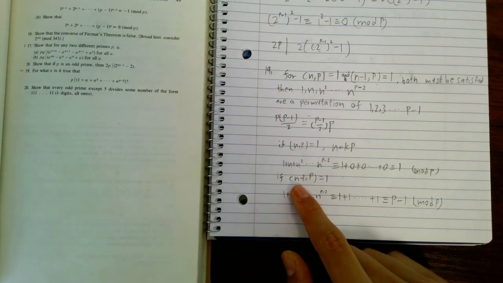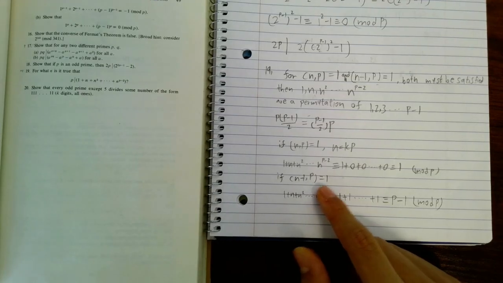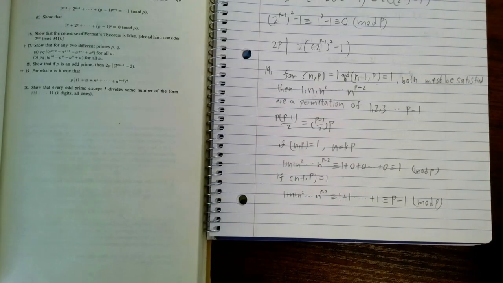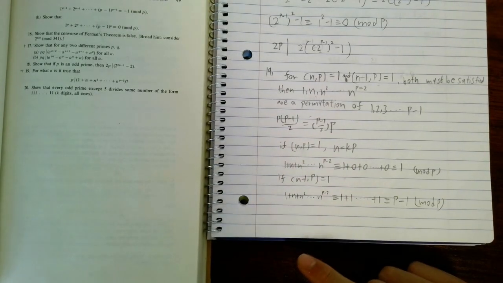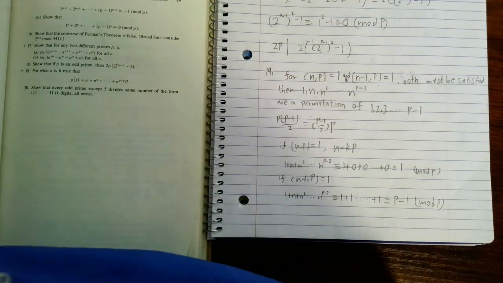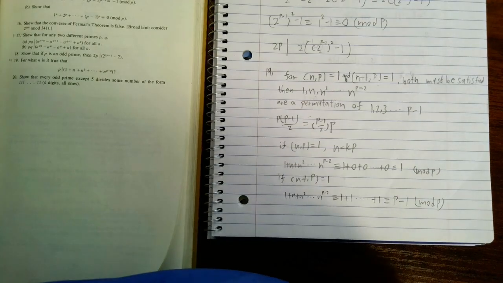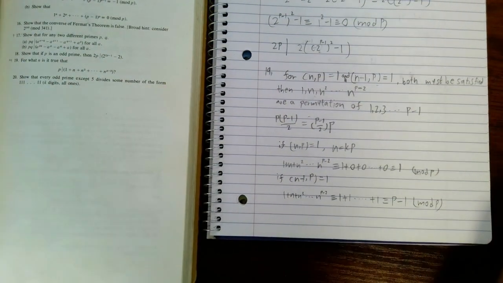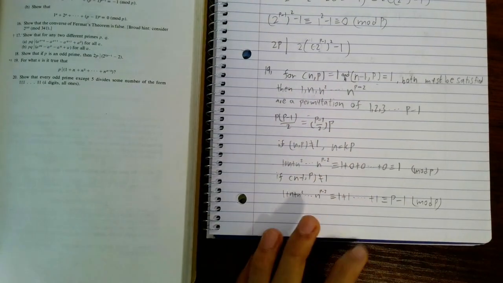And if n minus 1 and p do share some kind of factor, that means, okay, I think that's a little confusing because I think I should erase it. Okay, let's see here.